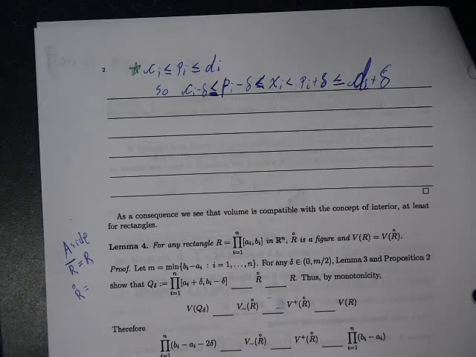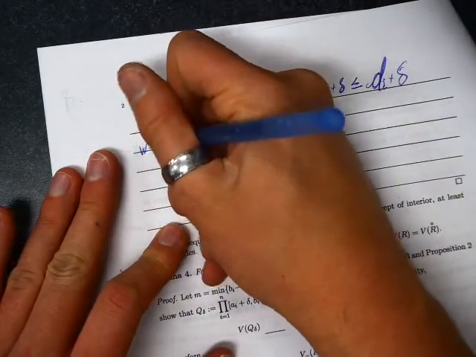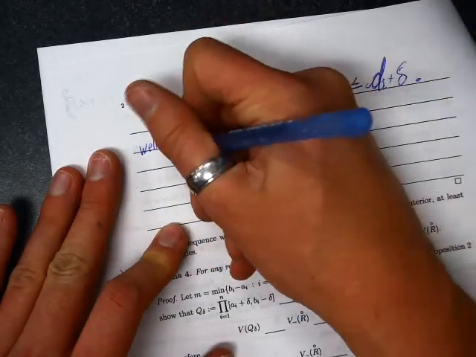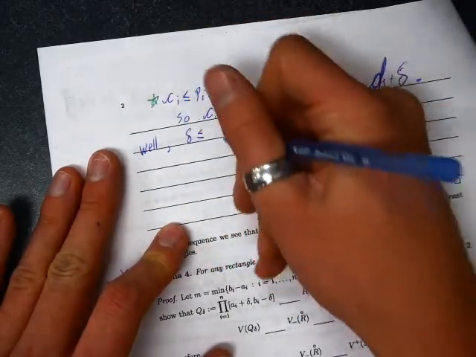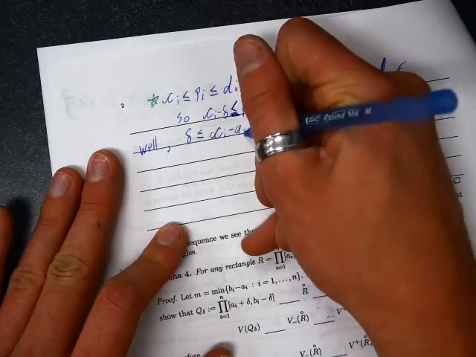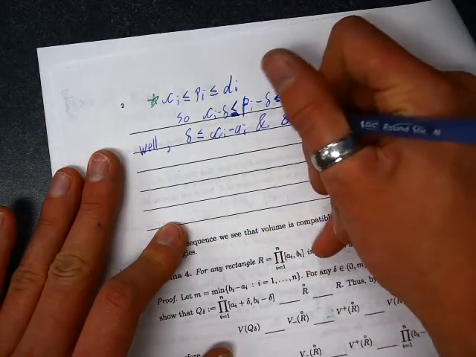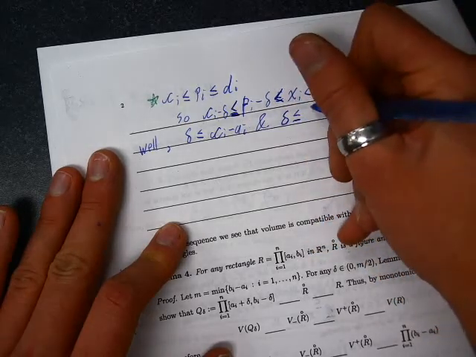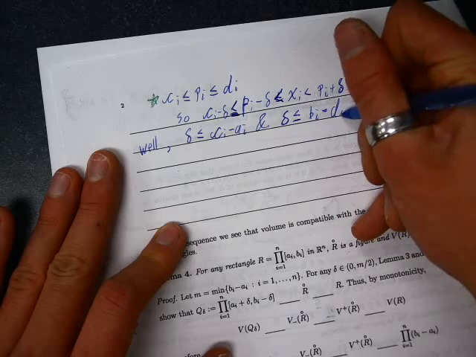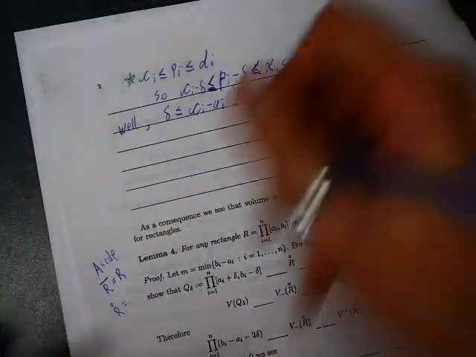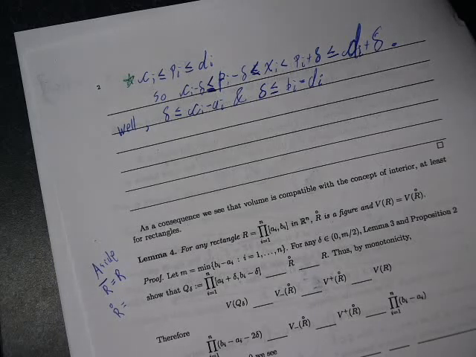Now let's use what we know about delta. I know that delta is less than or equal to ci minus ai, and delta is less than or equal to bi minus di. So that means instead of going left just by delta, I could go left by ci minus ai, and I would be forward to the left.